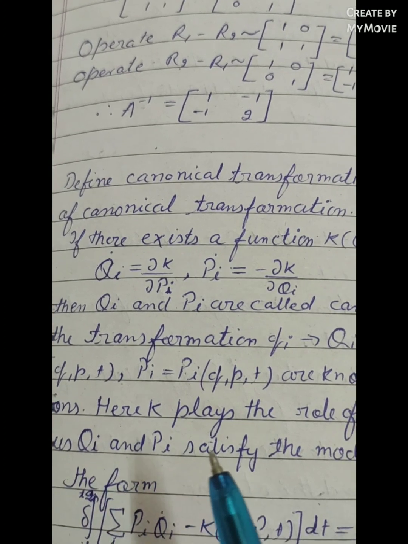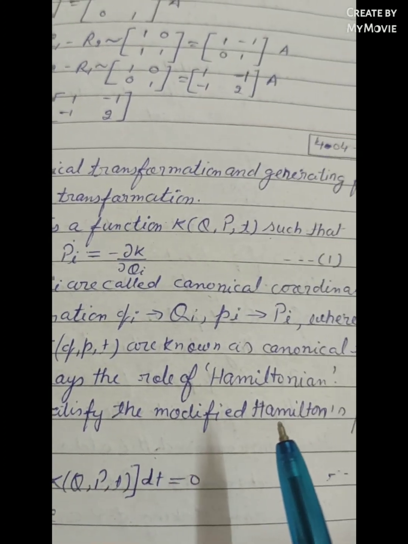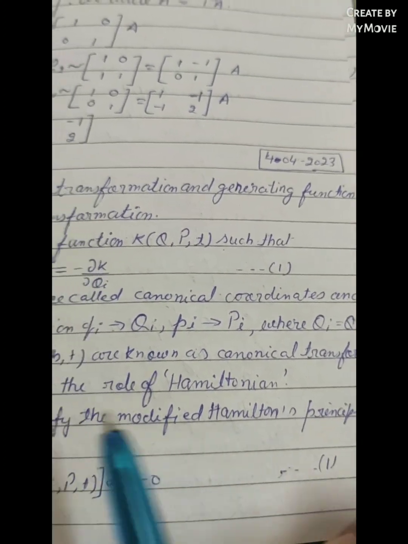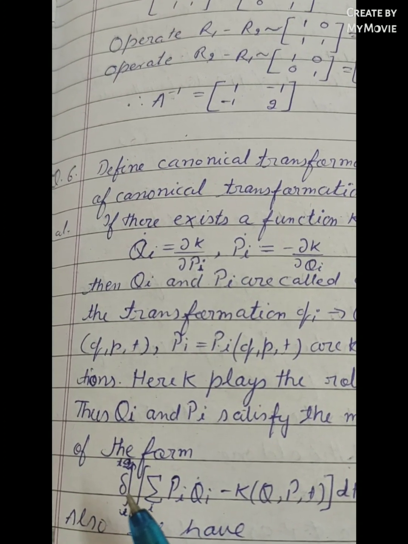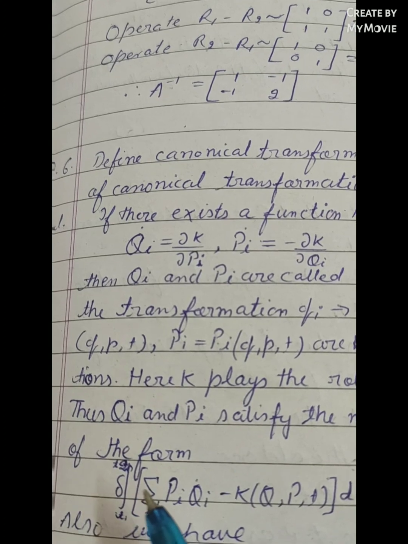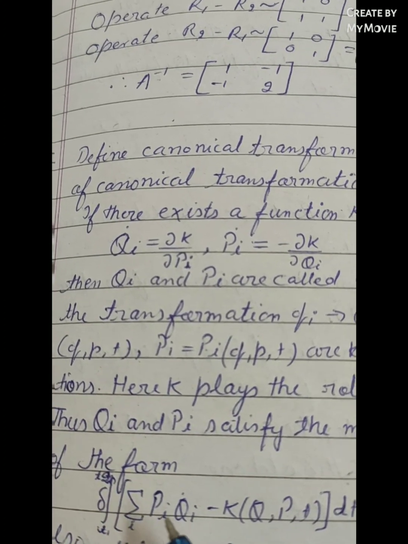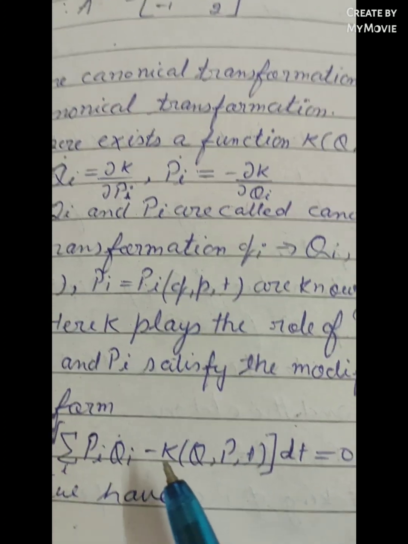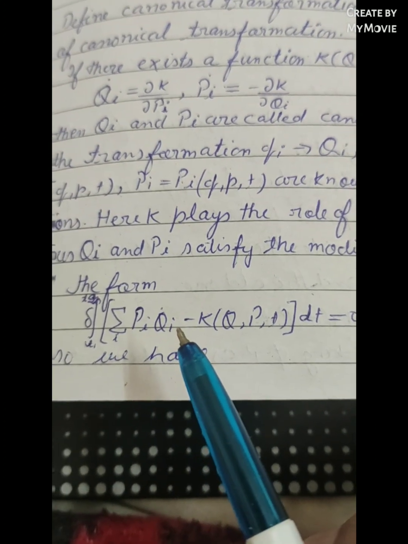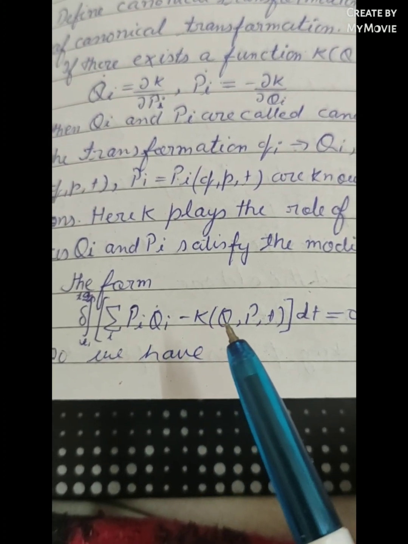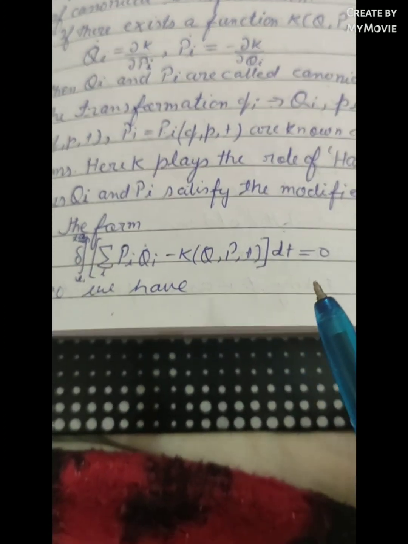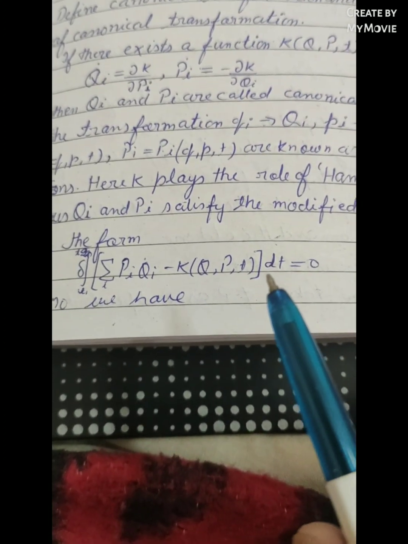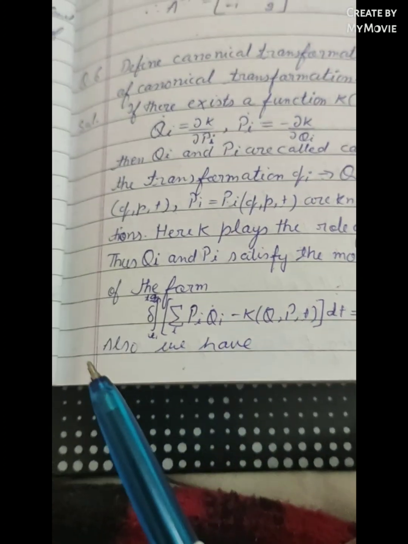The Qi and Pi satisfy the modified Hamilton's principle of the form δ∫ from t1 to t2 [Σ Pi Qi dot − K(Q, P, t)] dt = 0.